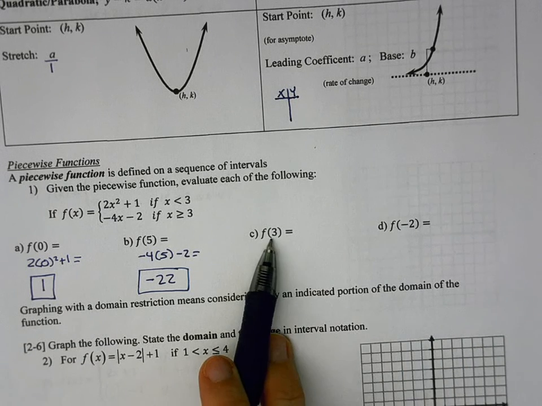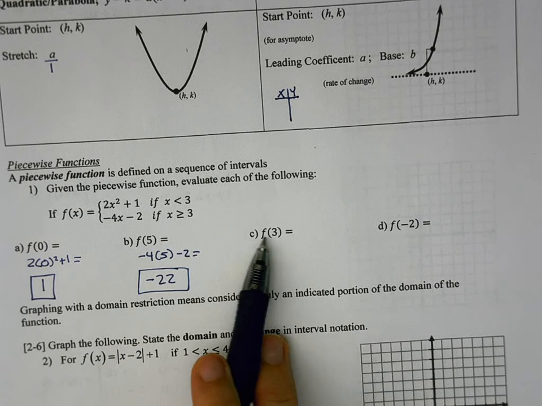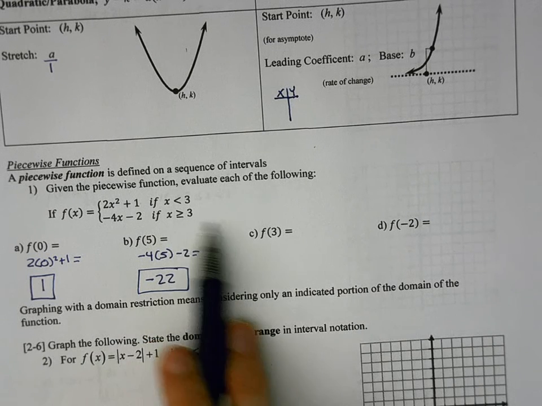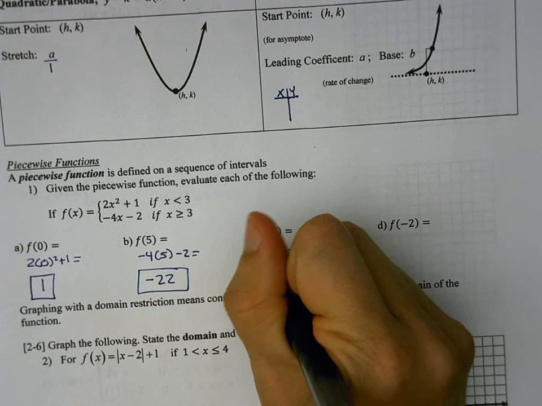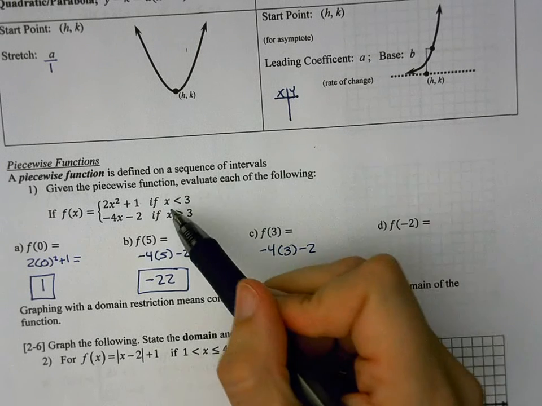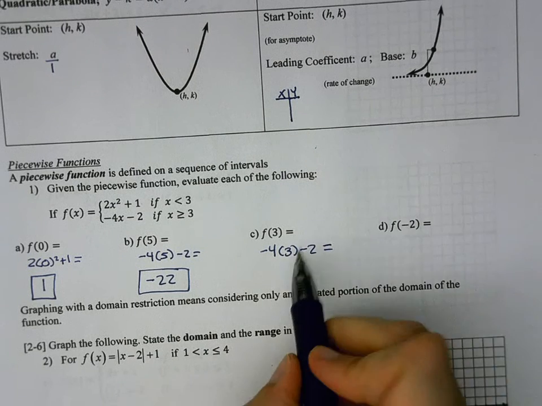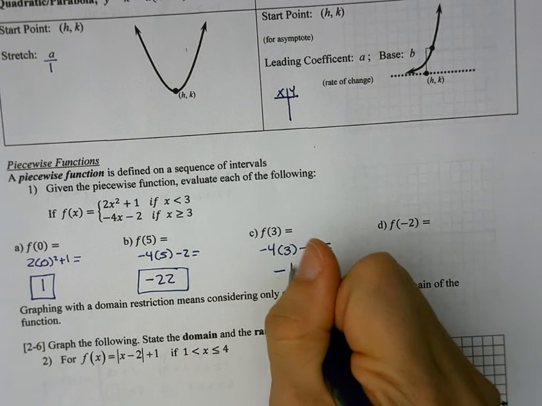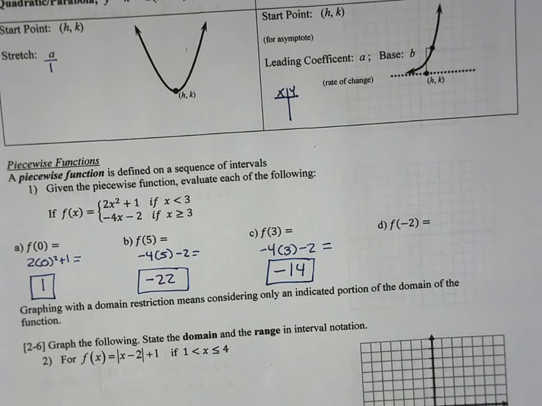Okay, f of 3. Which one am I plugging into for f of 3, top or bottom? Okay, well in this case 3 would be the bottom, right? 3 is equal to 3, and so I'd be plugging it into this function here. Negative 4 times 3 minus 2. 3 isn't less than 3, and so I'm not using the quadratic. This is negative 12 minus 2, which is negative 14. Okay?